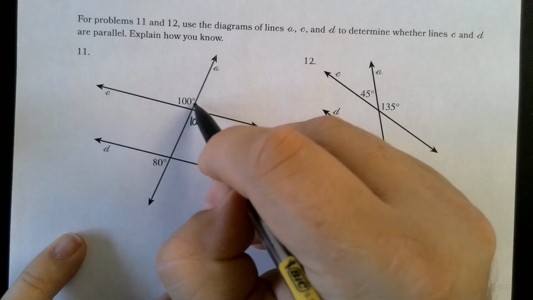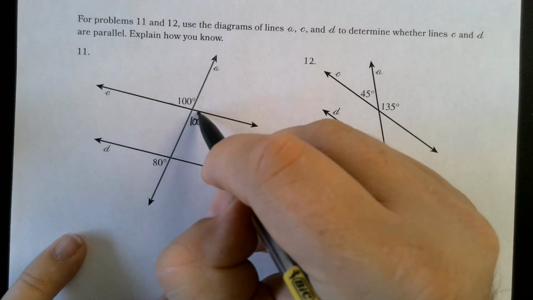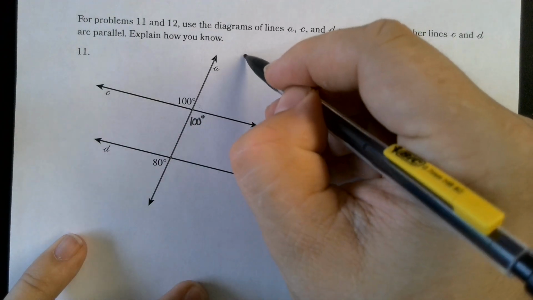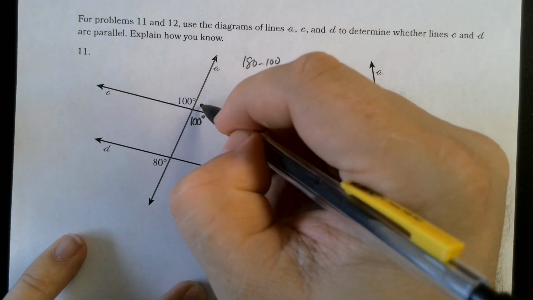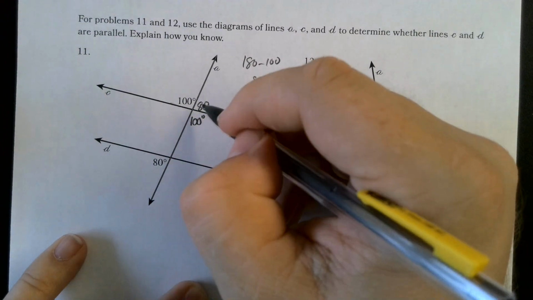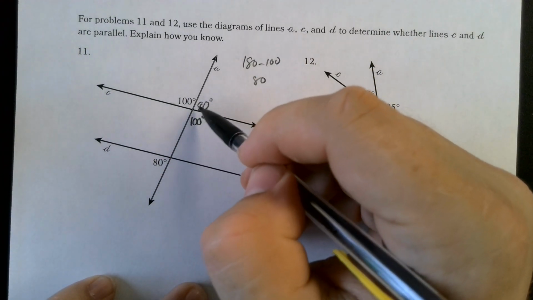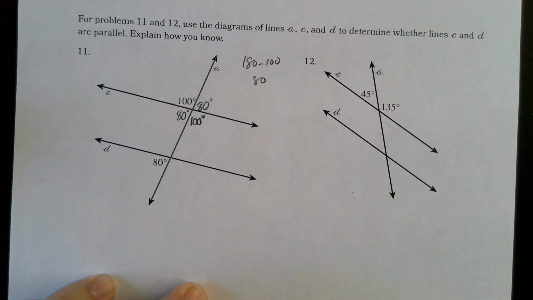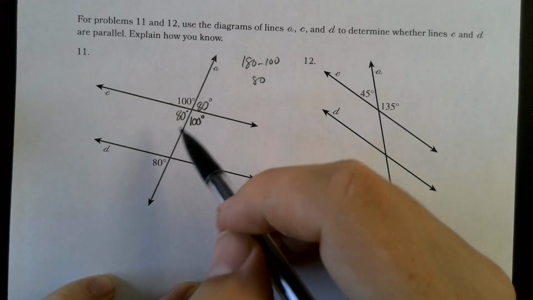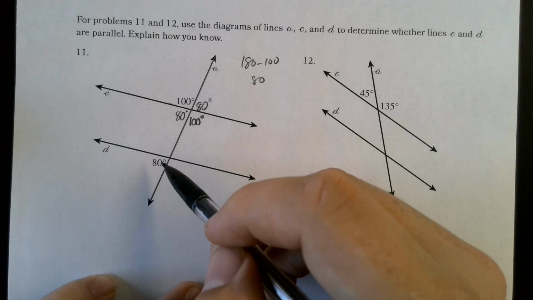I know that these two angles are supplementary because they form a straight line. So I'm going to take 180 minus 100, and that gives me 80. So I have this angle measurement to be 80 degrees. Well, if this is 80 degrees, by way of vertical angles, so is that angle measurement. So I've determined all the angles for this top set. I need to do the same for the bottom.